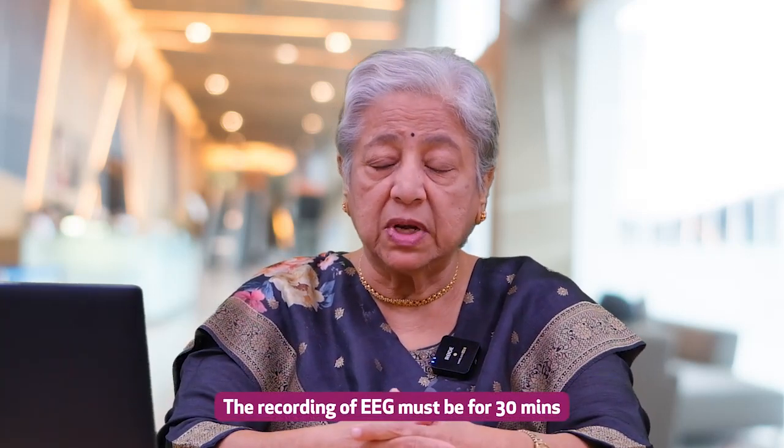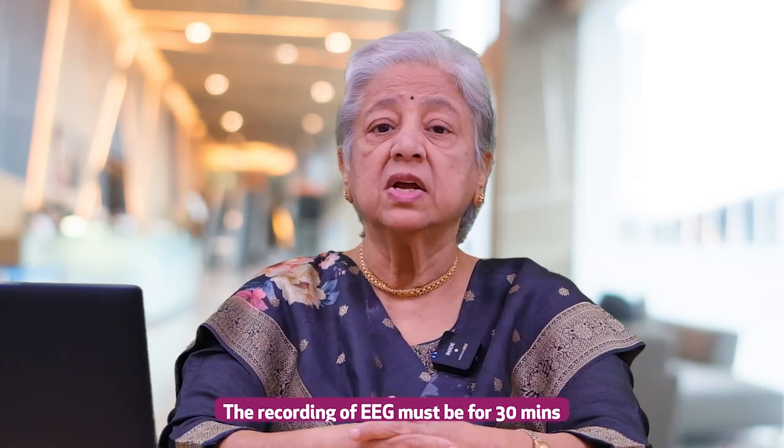And many labs are also doing 10-minute EEGs, which is absolutely not correct. We have to do a recording for a minimum of 30 minutes. And usually most abnormalities are picked up in the first 20 minutes of recording. Also, in the outside diagnostic centers, they don't do the adequate, correct provocative measures which are necessary. Now these provocative measures help us to get more information out of the EEG.